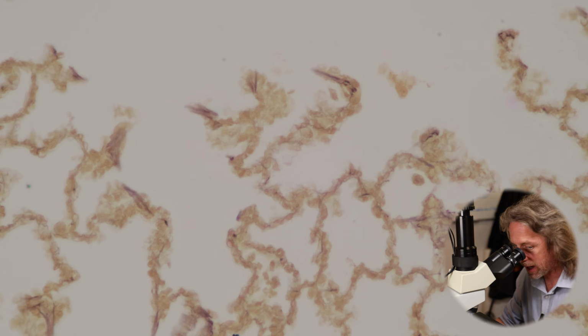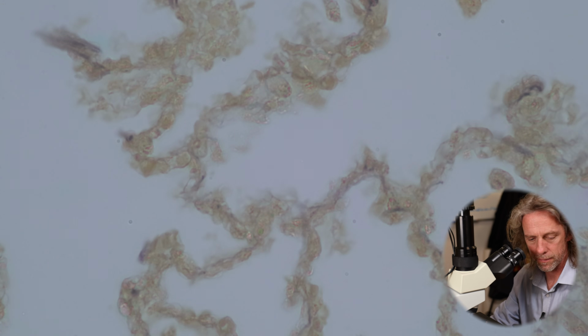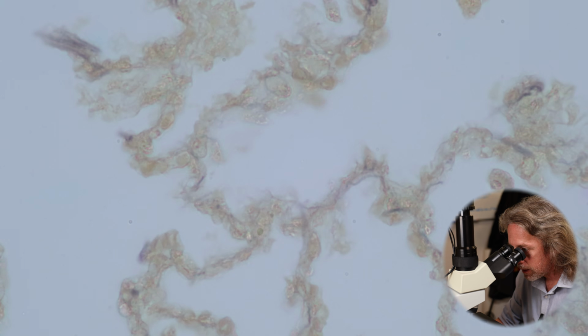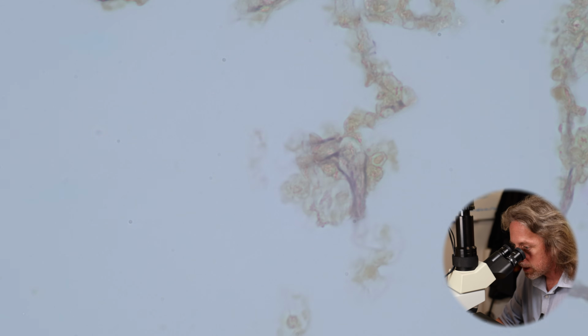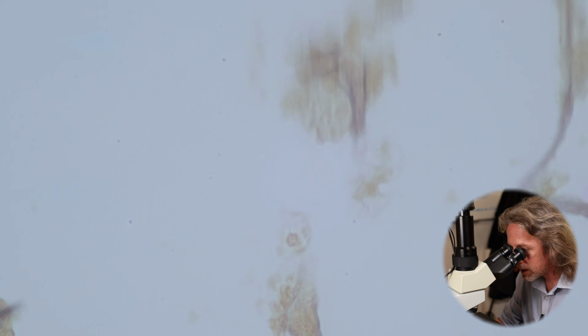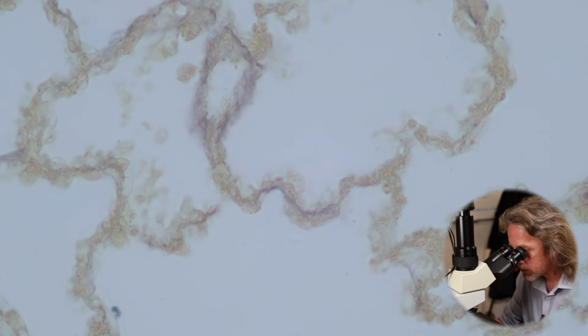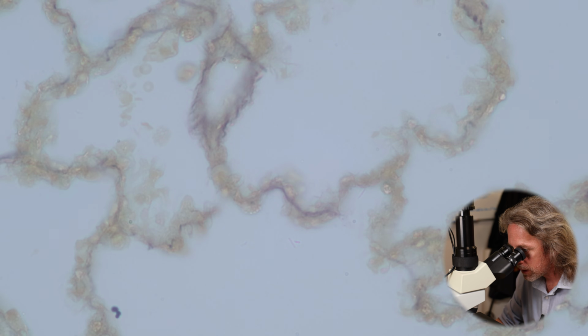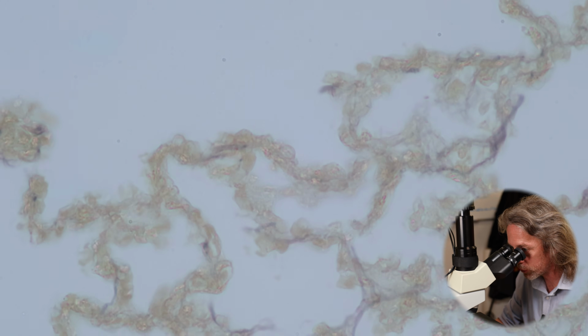But now if we look at the alveoli, look in there. I can go to a higher power again. And look, everywhere we look, there's a little bit of elastin in the walls of the alveoli. So there's a lot of surface area, a lot of space, a lot of very thin walls. But one thing we're seeing in those thin walls is a little bit of elastin.